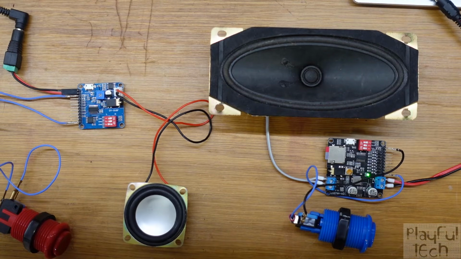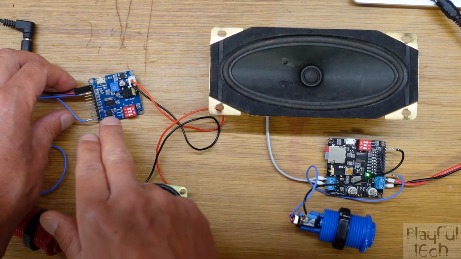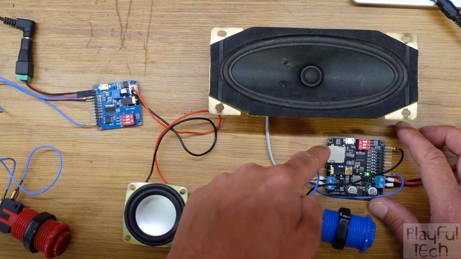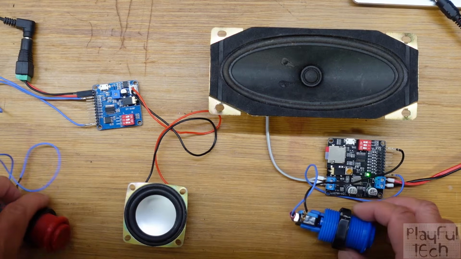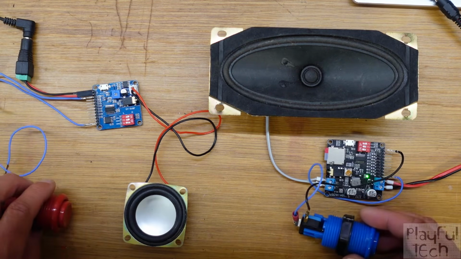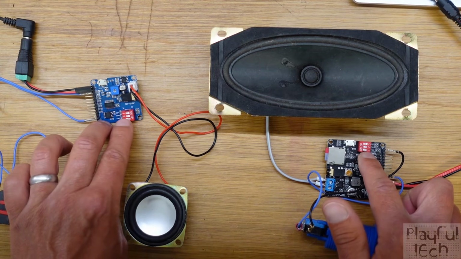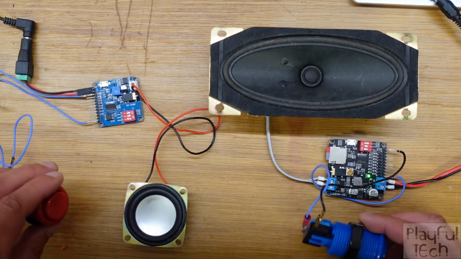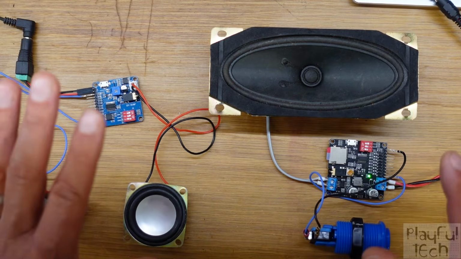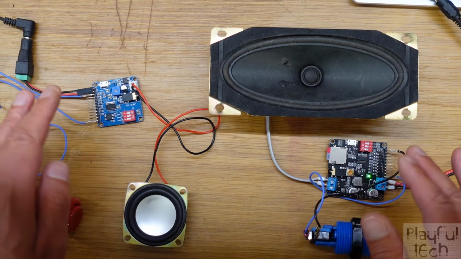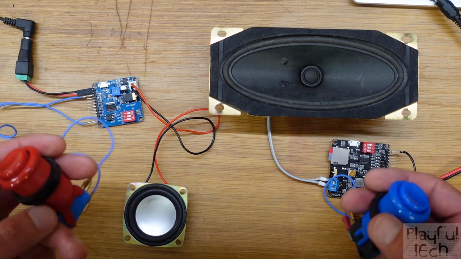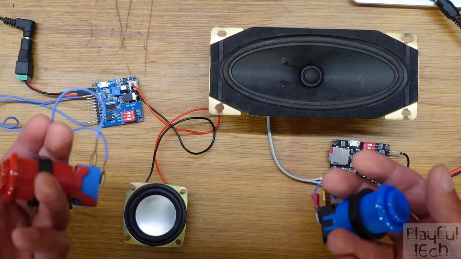So in a not very rigorous scientific test environment, here I've got one of the flash memory based DY players, and here I've got one of the SD card based players. And they are both connected to these push buttons, and I've got the dip switches set so that they will trigger the first sound effect saved when those buttons are pressed. Now I've got exactly the same MP3 file saved onto both devices, and what I'm now going to do is simply press these two triggers simultaneously and play you what happens.